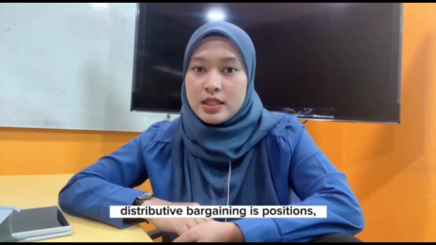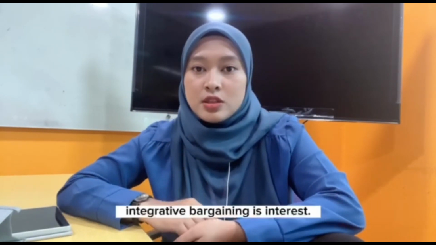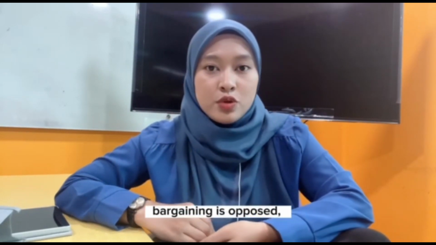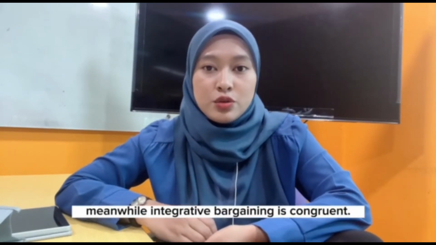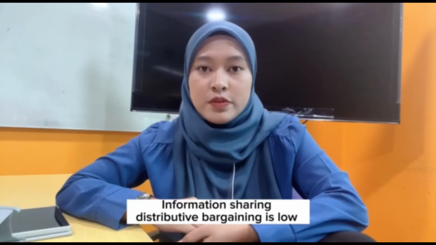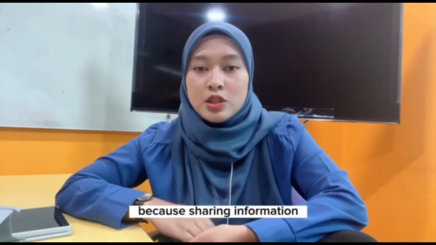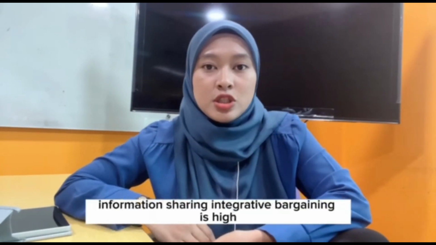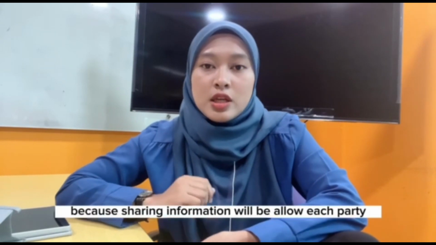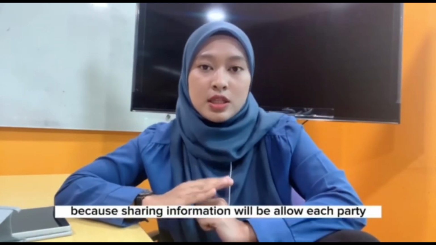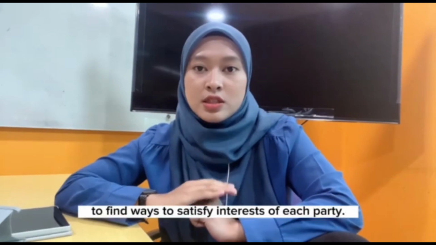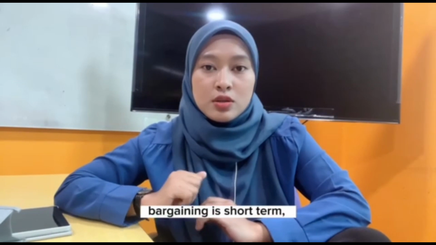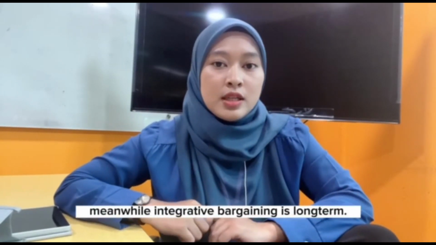The focus of distributive bargaining is position. Meanwhile, the focus of integrative bargaining is interest. Interest in distributive bargaining is opposed. Meanwhile, in integrative bargaining it is concurrent. Information sharing in distributive bargaining is low because sharing information will only allow the other party to take advantage. Meanwhile, information sharing in integrative bargaining is high because sharing information allows each party to find ways to satisfy the interest of each party. And last, the duration of relationship in distributive bargaining is short term. Meanwhile, in integrative bargaining it is long term.